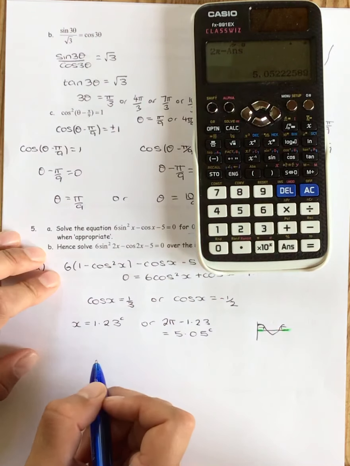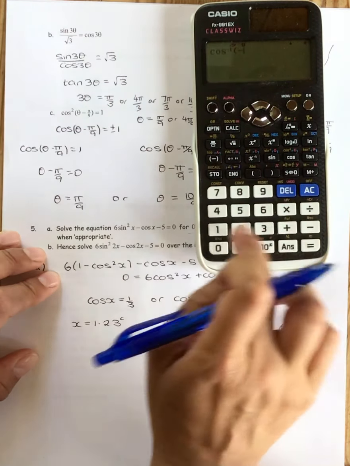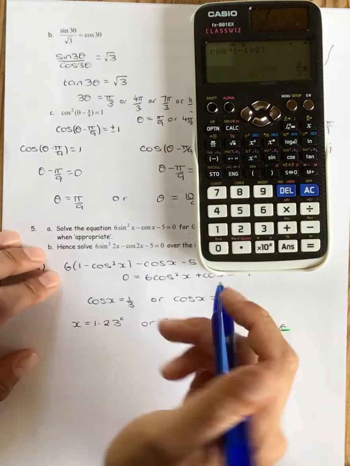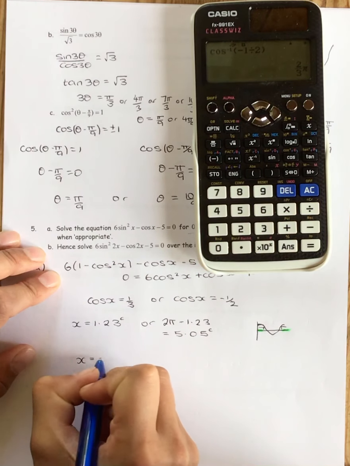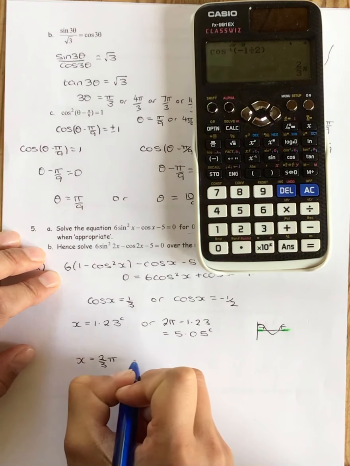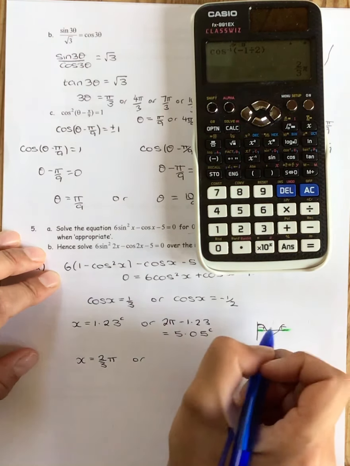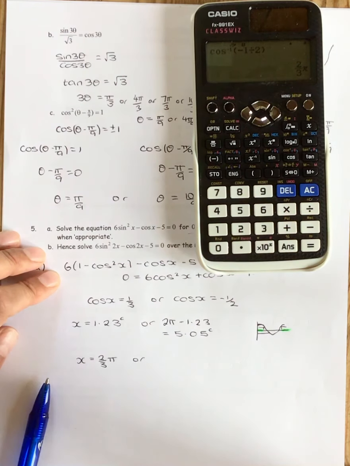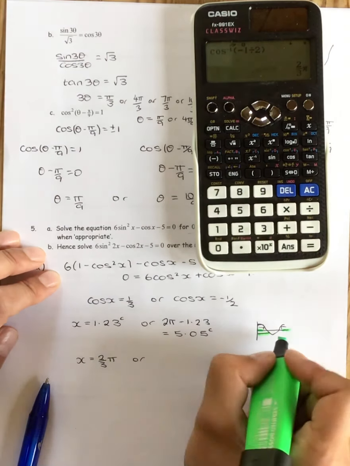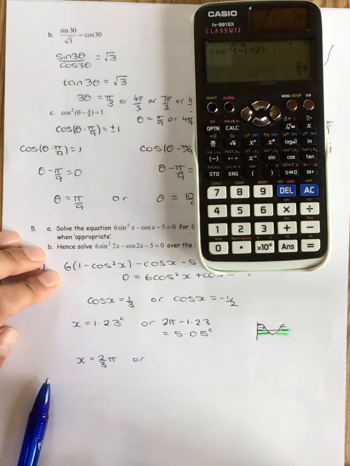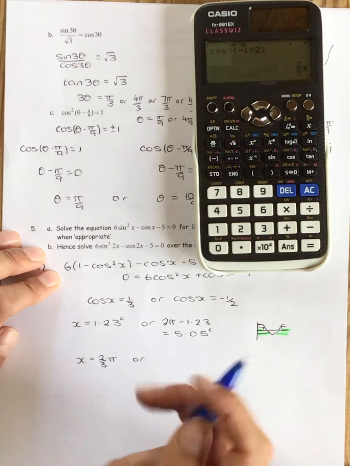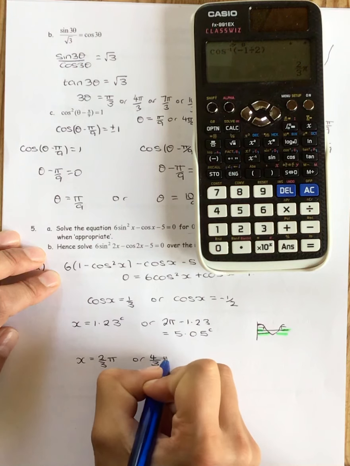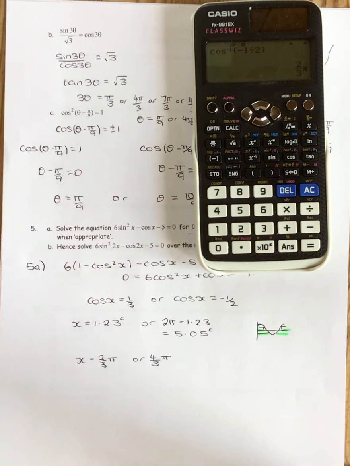So those are our solutions to cos x is a third. So let's try cos x is minus a half. So inverse cos of minus a half gives us 2/3 pi. Or if we've got 2/3 pi, we're now looking at a negative value, so we're looking at this distance here being 2/3 pi. So it will be 2/3 pi back from 2 pi as well, or 4/3 pi. 2 pi minus 2/3 would be 4/3 pi. So those are our 4 possible roots to that quadratic equation.